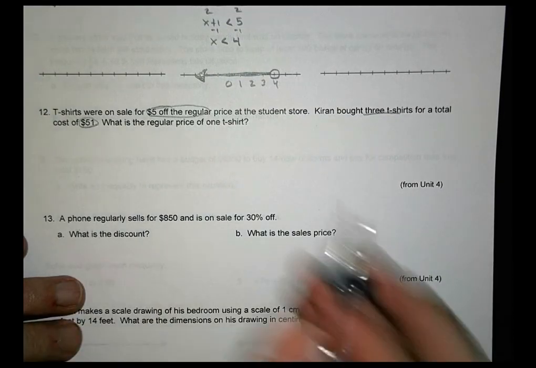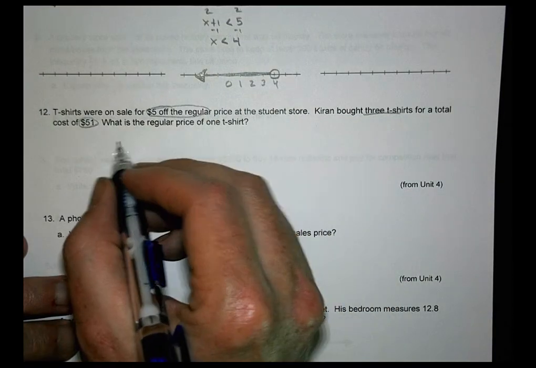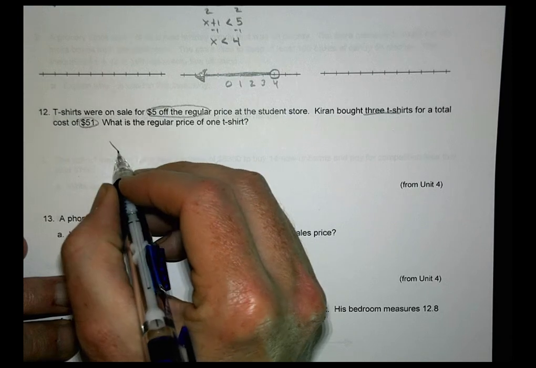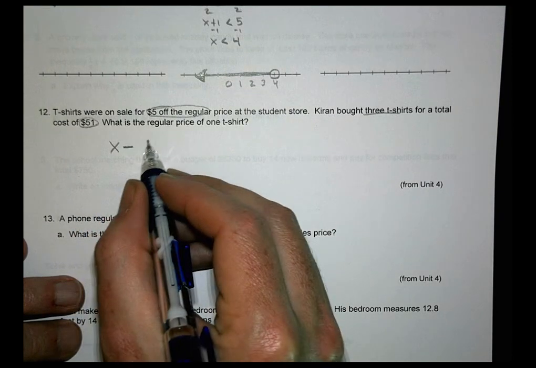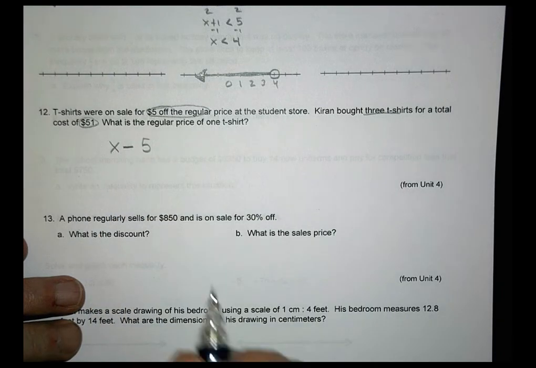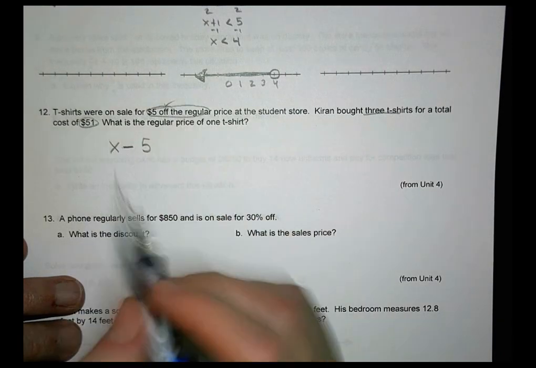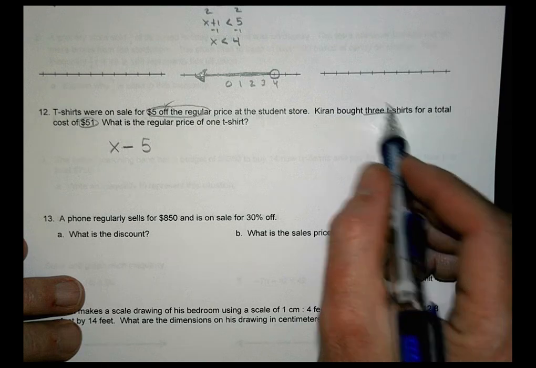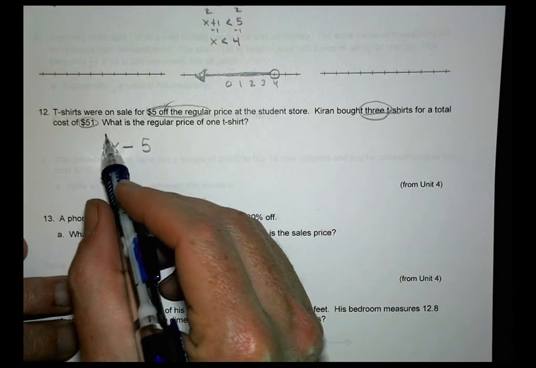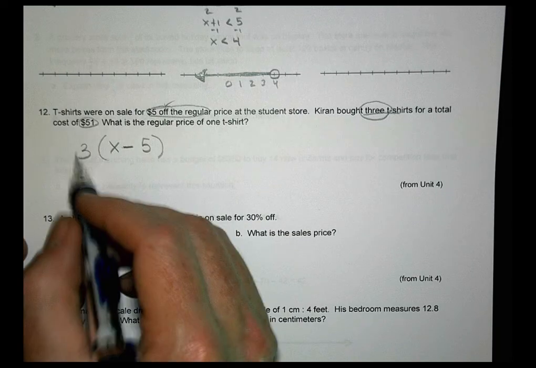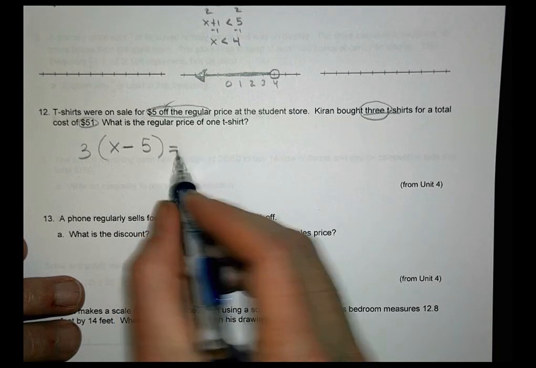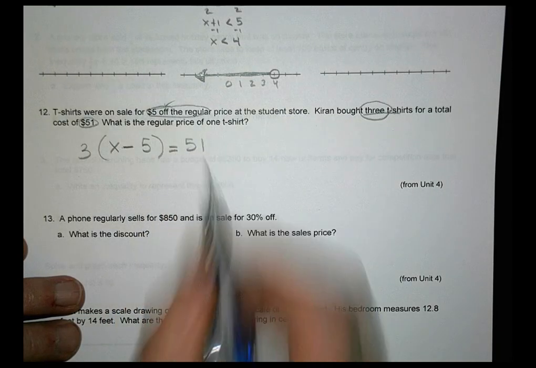Okay, great problem. So think about this. We have a shirt, we'll call that X. And we're just going to take the value of that original cost, and we're going to take $5 off that cost, right? So it's $5 off the original cost. We're going to do that 3 times. So let's make this say 3 groups of that happening. When you put all that together, she's going to have a total cost of $51.